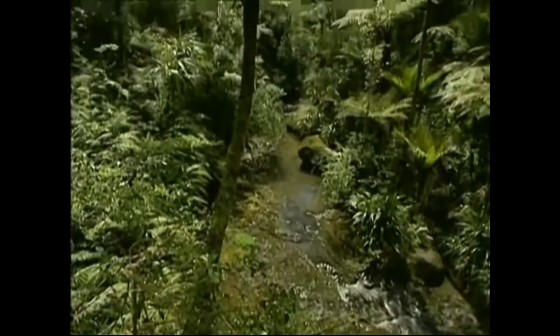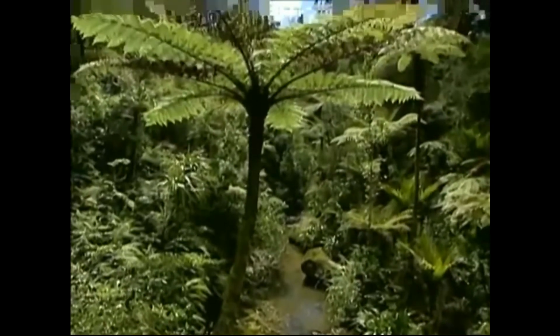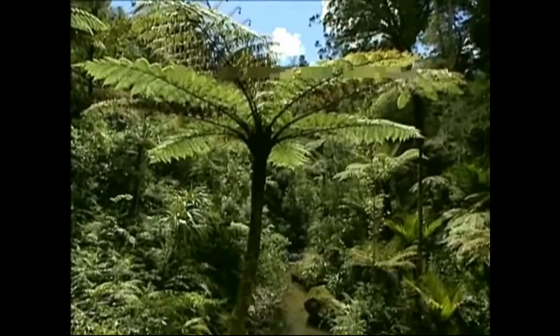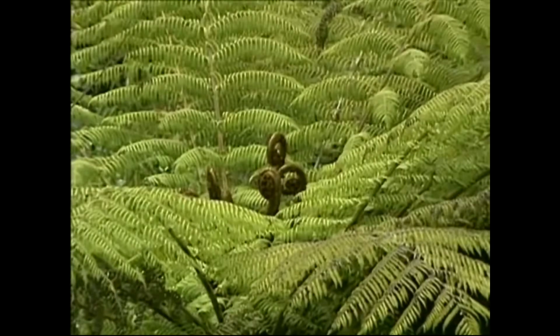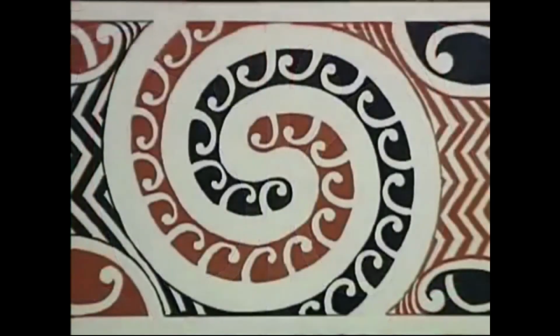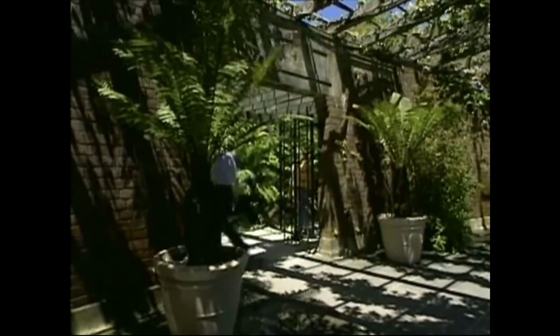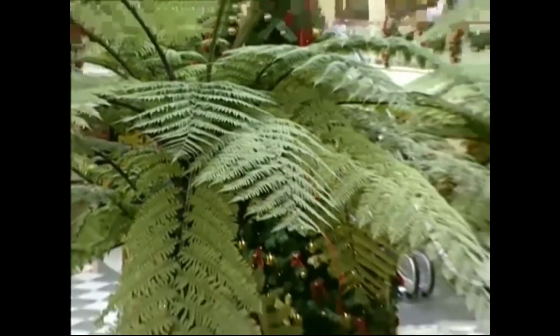Since the earliest of times, ferns have been appreciated for their beauty and have provided shelter and sometimes food. The birth of their young coiled fronds has often been used in artworks such as the koru. Ferns are popular in our parks and gardens, and even brought indoors to enhance our living spaces.